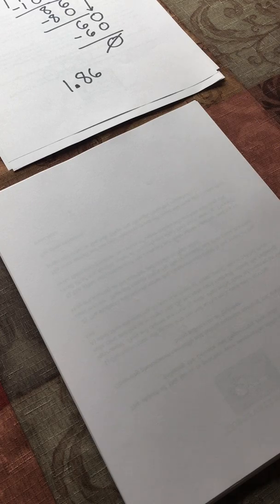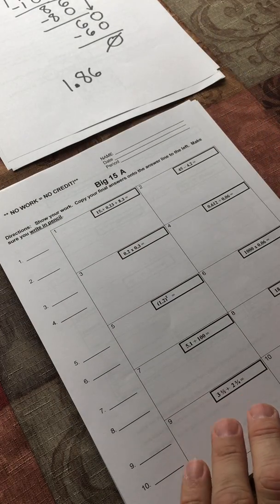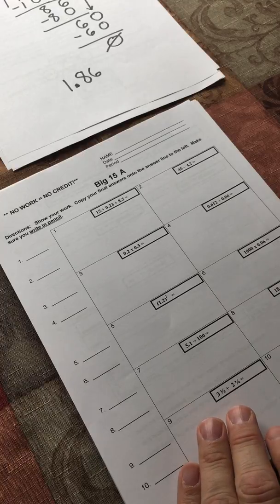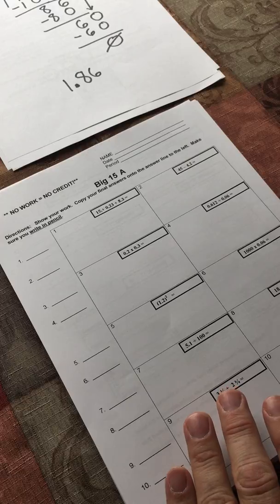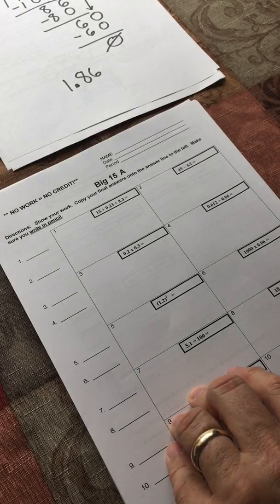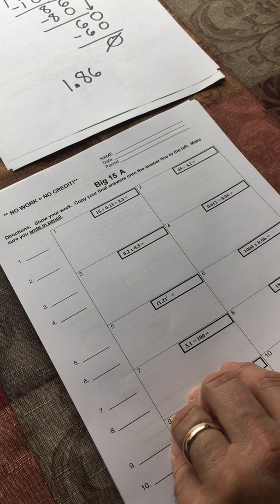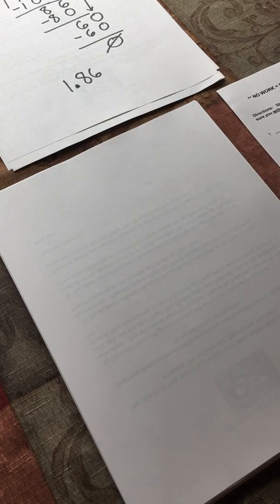Okay, this is the one I've been getting most questions on. It is our addition and subtraction of mixed numbers. We're going to work on problem 9 today. Problem 9 is an addition of mixed numbers, and a mixed number is nothing more than a whole number and a fraction.